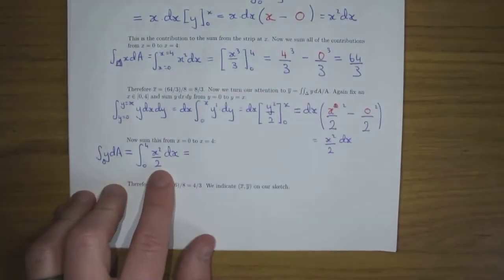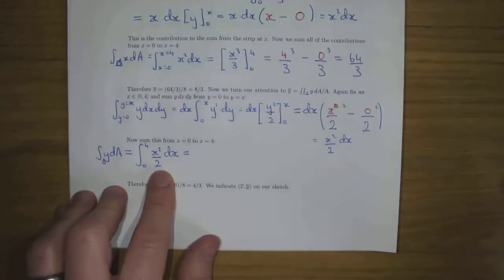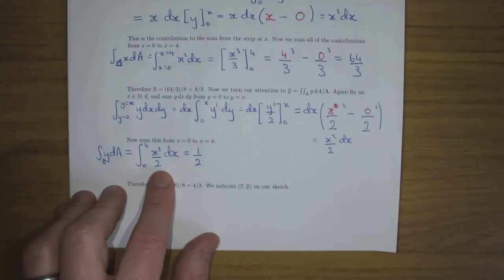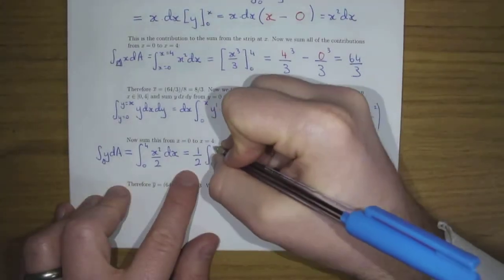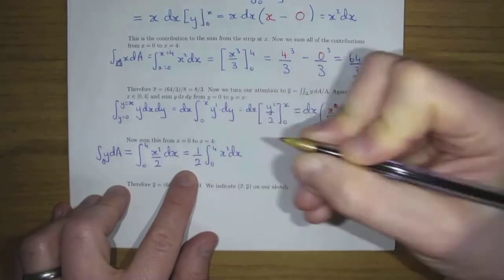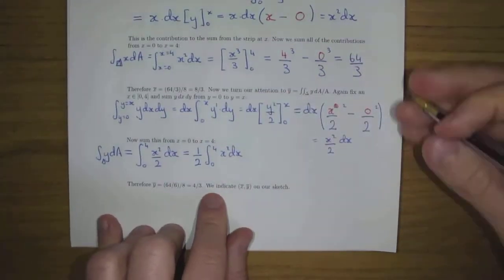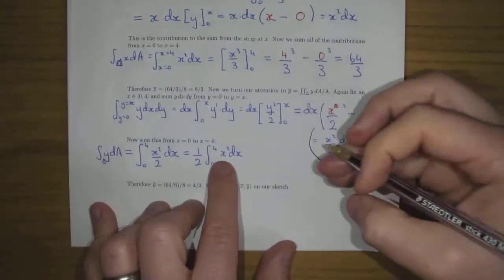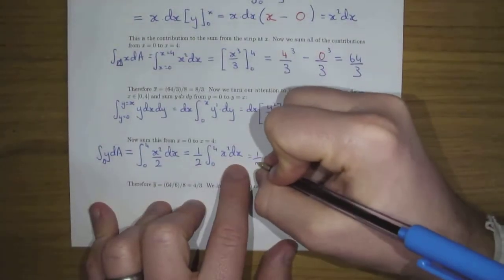Well, what's going on with the 2? Divided by 2 is the same as a half, so that's a constant, so I'll fix it. And then I'm left with the integral from 0 to 4 x squared dx. And then, again, it's not the worst antiderivative in the world, because the antiderivative of x squared is x cubed over 3.